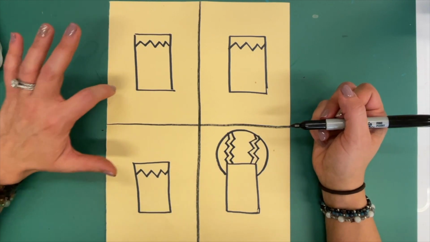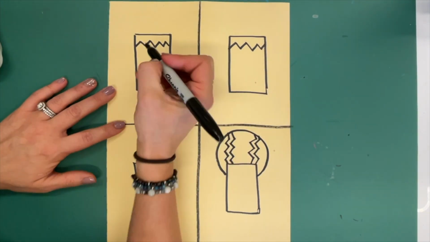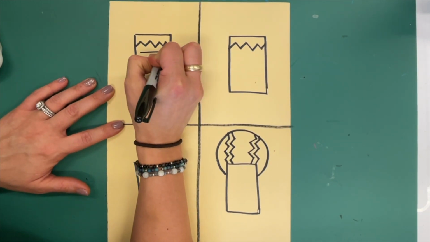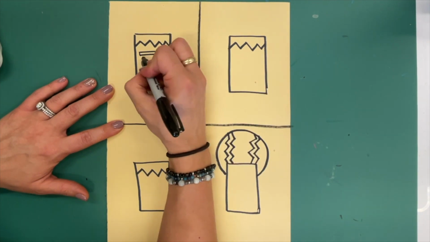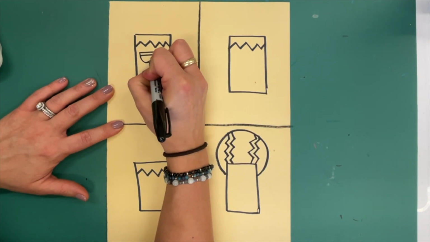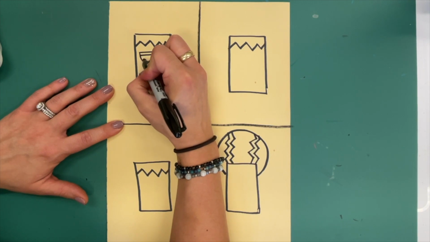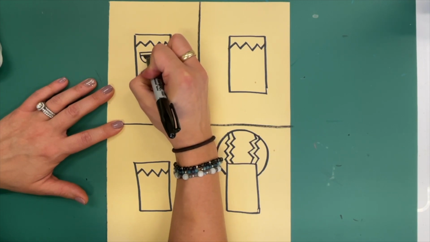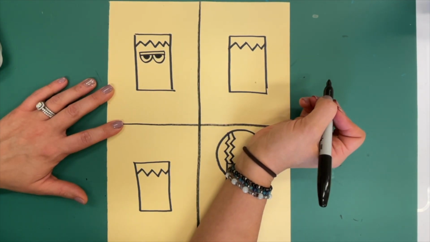Next, let's talk about some different facial features that we can do. So I'm going to give the good old classic unibrow here, and 2 half circles, with my pupils colored in.